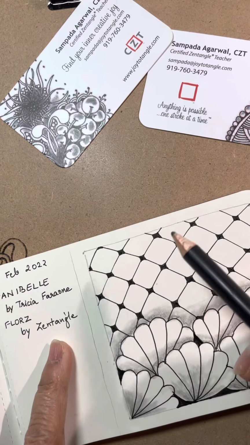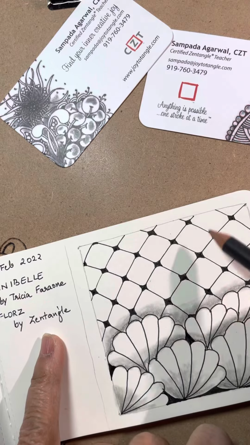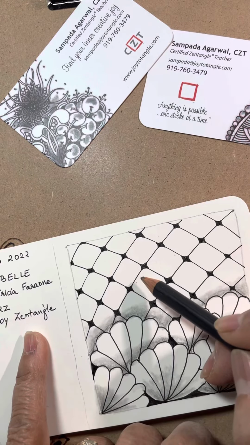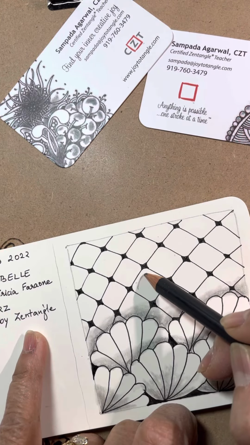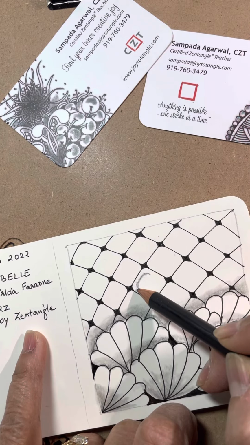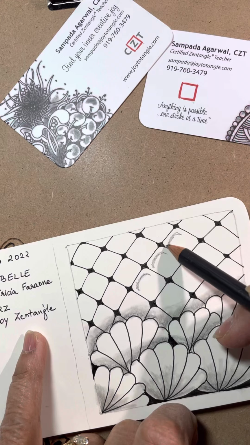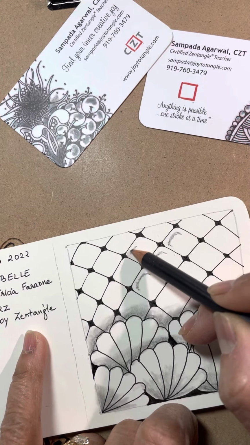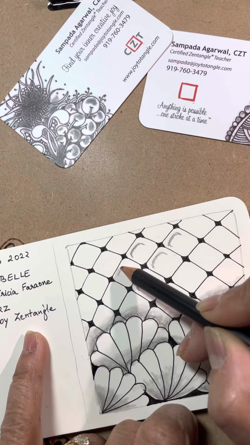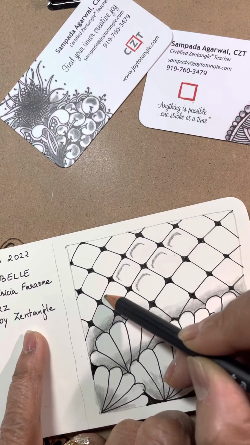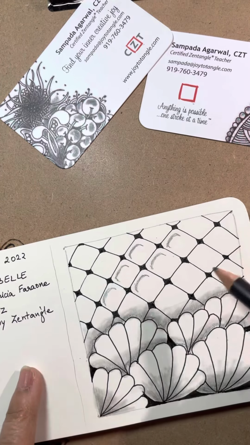So floors we could do a couple different ways. Because these squares are large enough, I can just go ahead and give it a little like so.